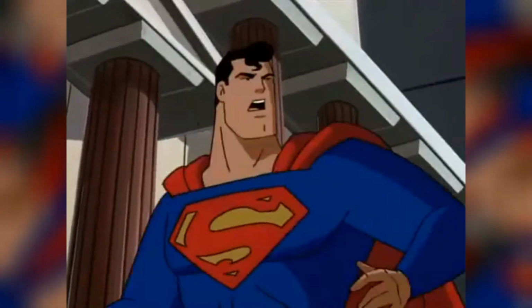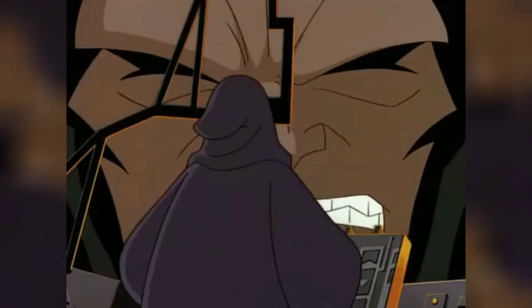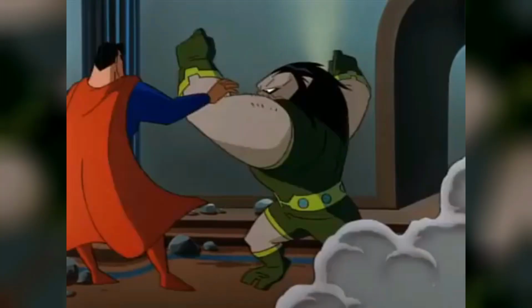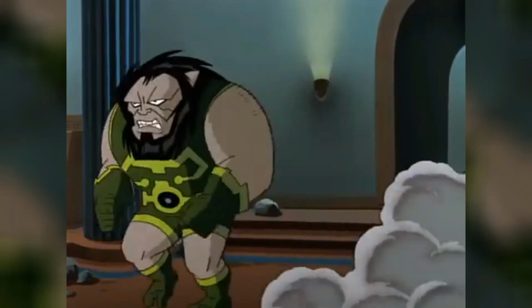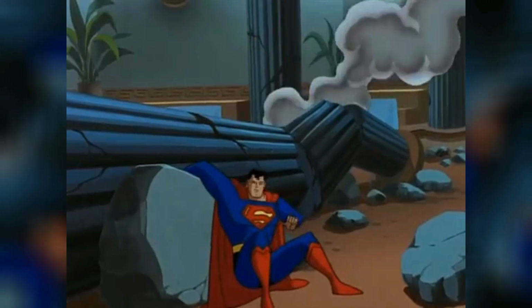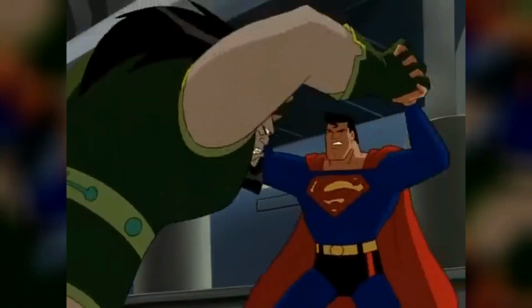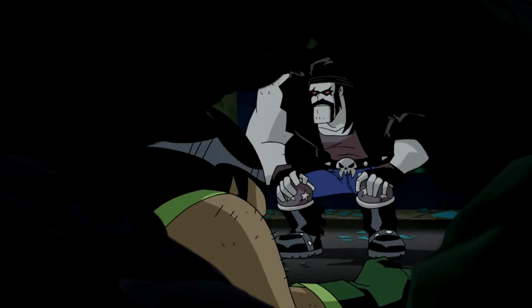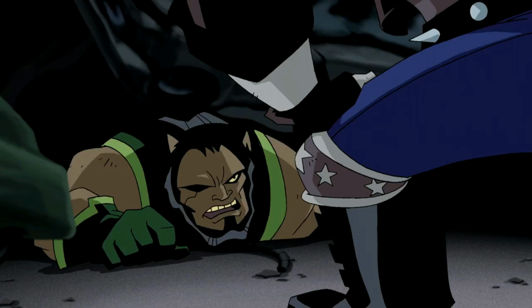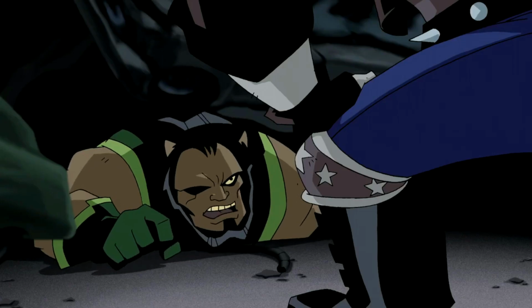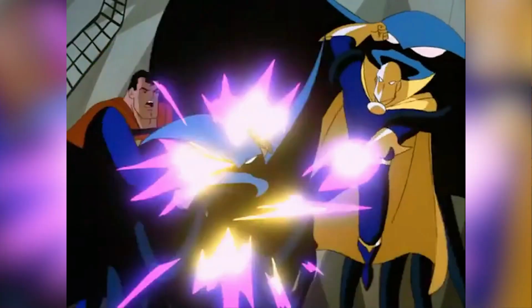Even though Kalibak has superhuman strength and resilience due to being the son of Darkseid, Kalibak's fighting skills are limited to brute strength, and he has been defeated multiple times by Superman. He is not as versatile in combat as Darkseid and is vulnerable to skilled opponents who can outmaneuver him, like the Guardian of Gotham City, Batman.